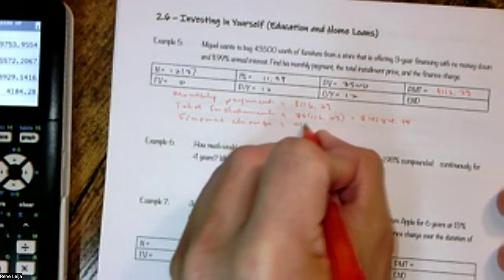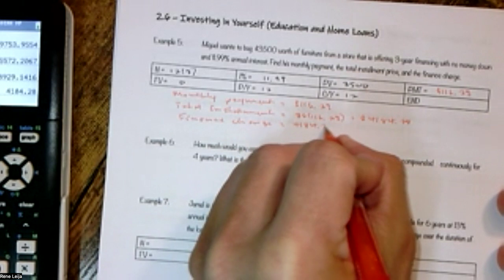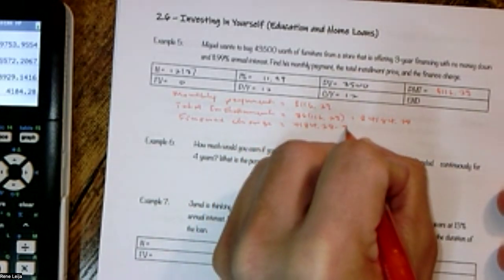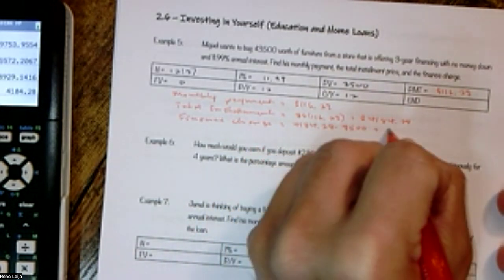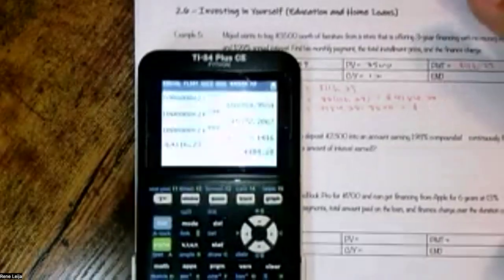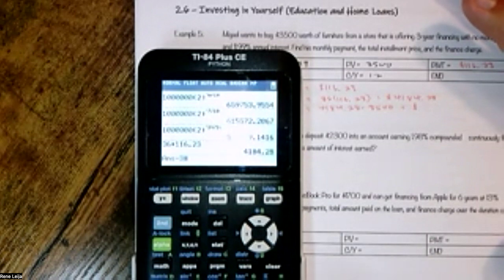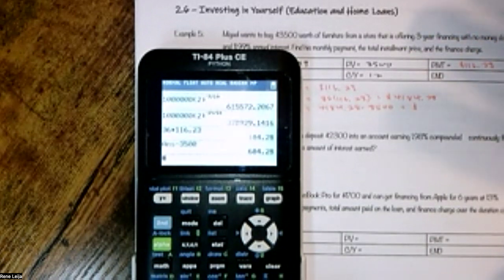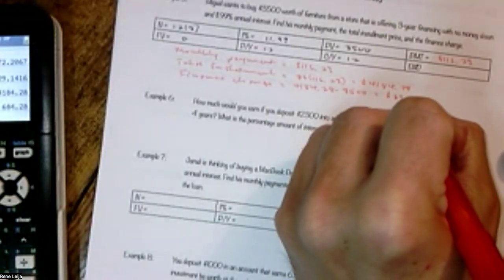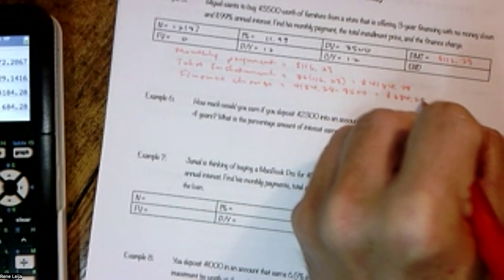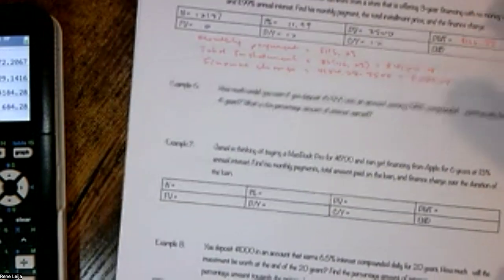So we subtract those two amounts. Okay. So the 4184.28 minus the 3,500, that's $684.28 in interest charges. Okay, that's the finance charge.